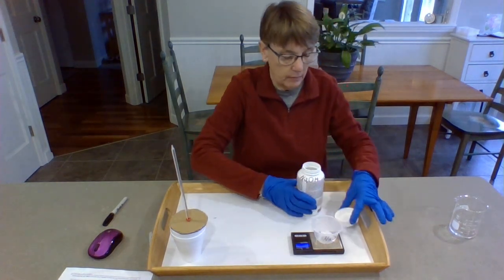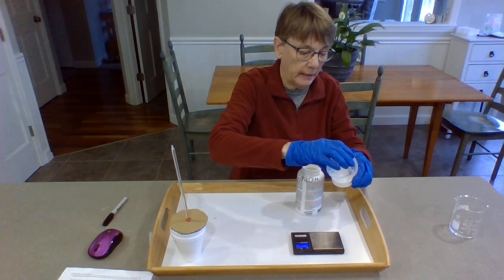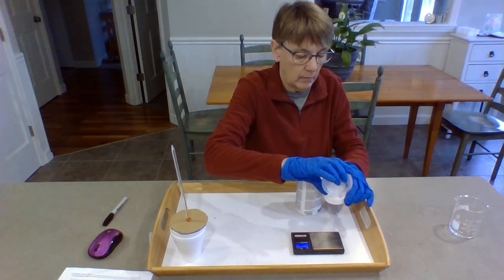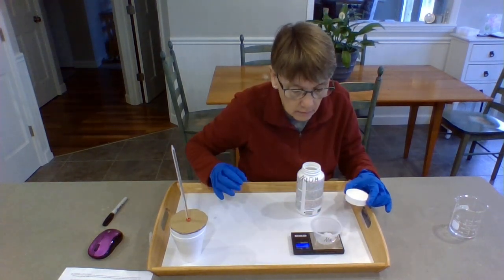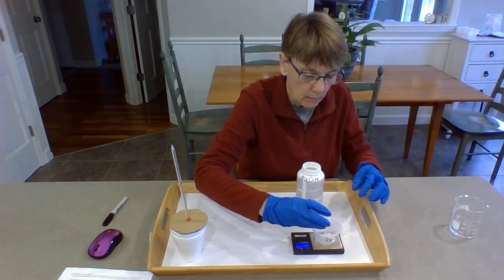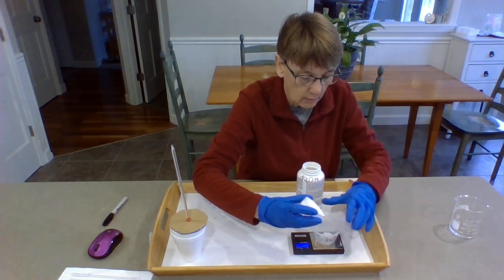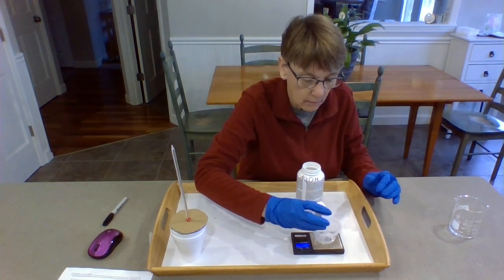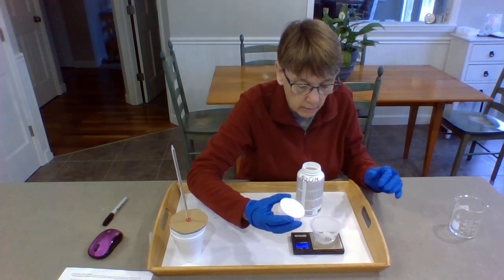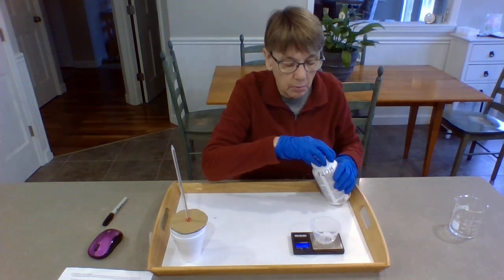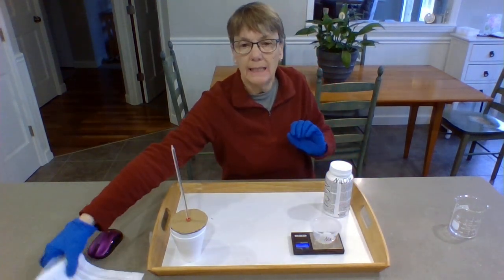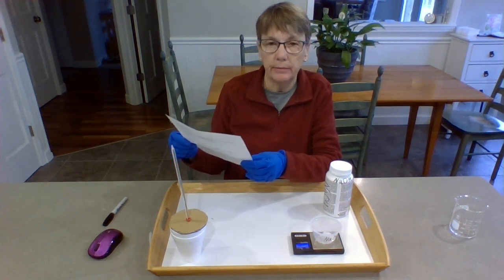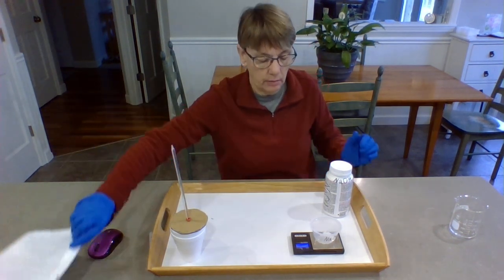Oops, I got too much. So I'm going to pour some out. I'm not going to pour it directly into the container, I'm going to put it in the lid. Okay, 2.8 grams. So that's the quantity of sodium hydroxide we're starting with. That's step 7.